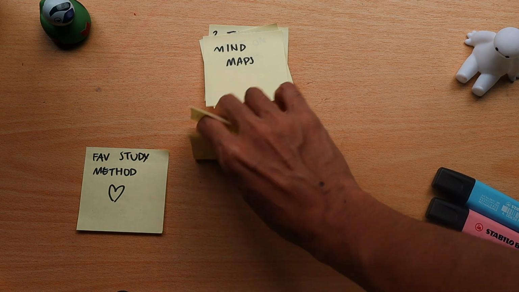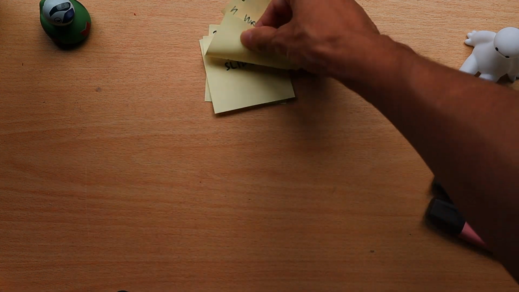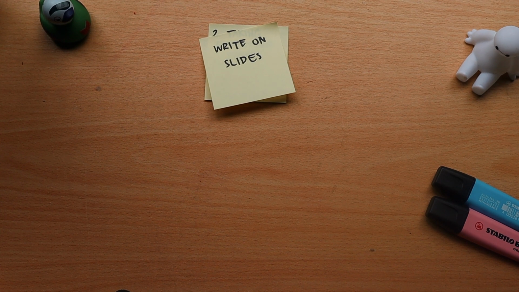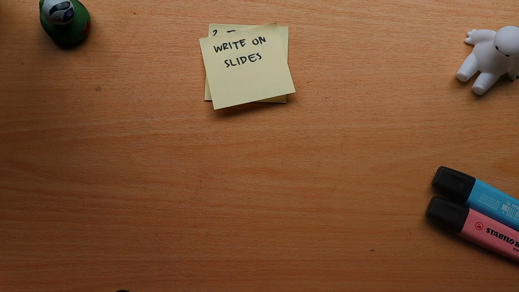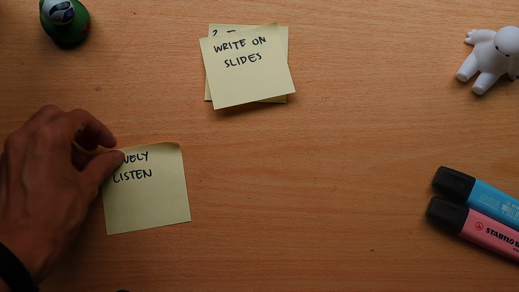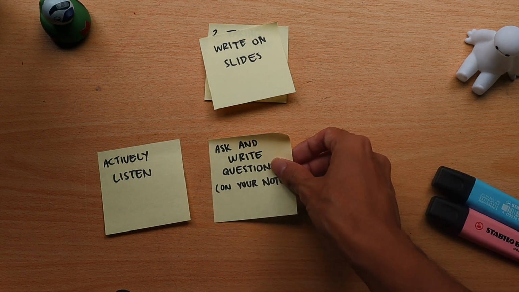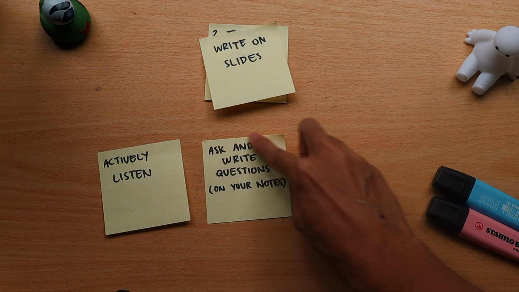Lastly, writing on slides. This method may not be applicable to every student, but I find nowadays, especially with online learning being the norm, slides are pretty accessible, and most lecturers, unless they really hate you, do give them out. The key thing here is to be actively listening to the teacher and making notes about what they're saying that is not directly on the lecture slides already, or writing down any questions or key concepts you may have about the topic.